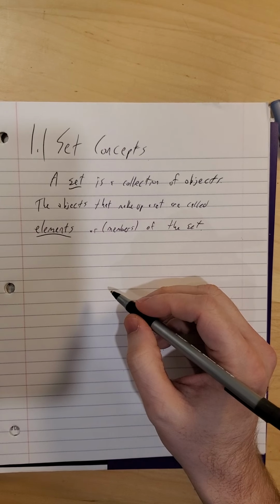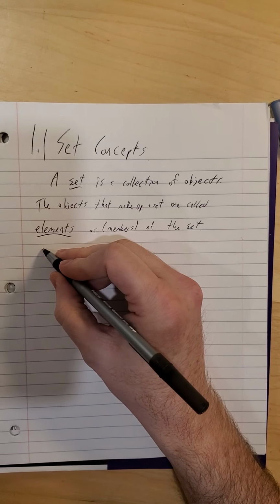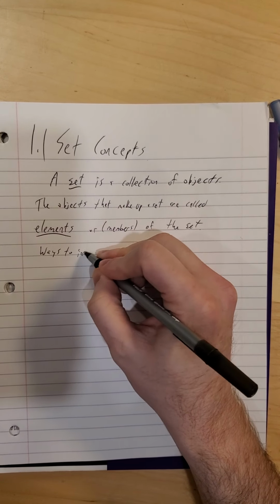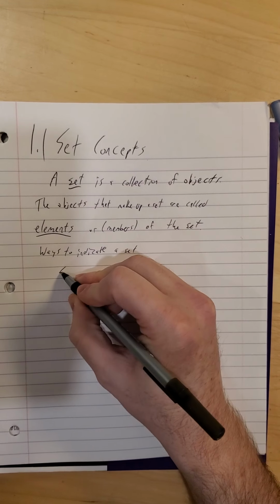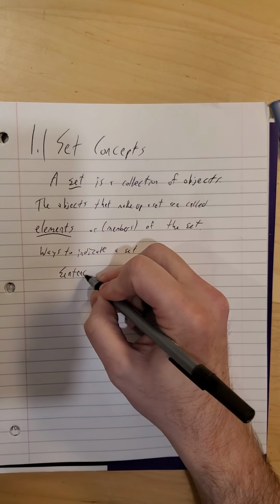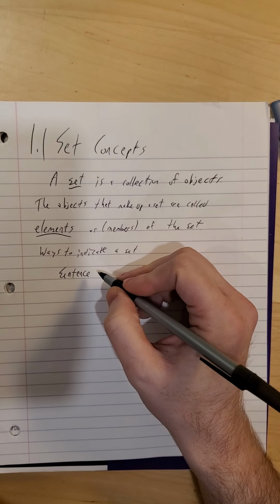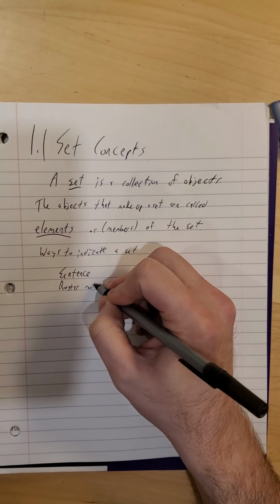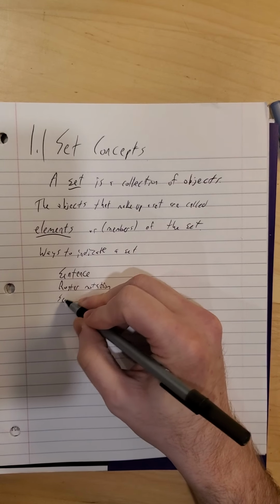So some ways to describe a set. We could use a sentence. We could use what's called roster notation. And we could use what's called set builder notation.